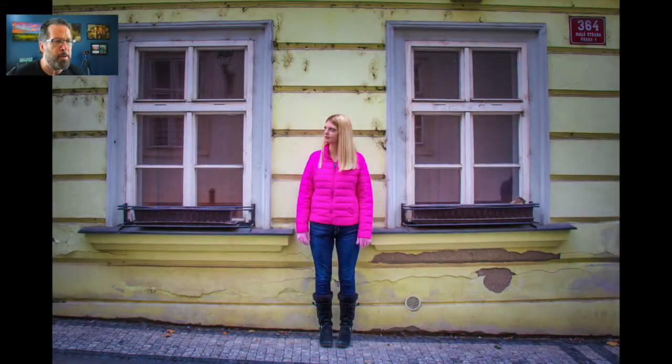Here's another image of my wife Lindsay when we visited the Czech Republic. We were in Old Prague when we took this picture, and I used the two windows on this old yellow vintage looking building as framing devices for my wife.